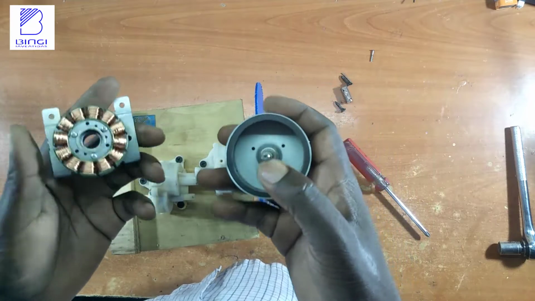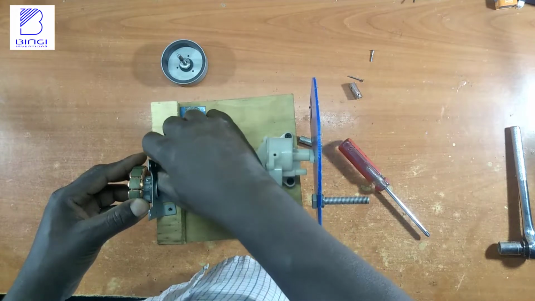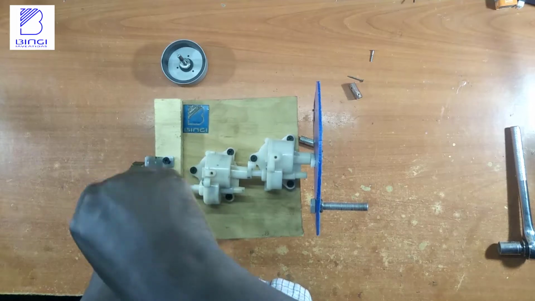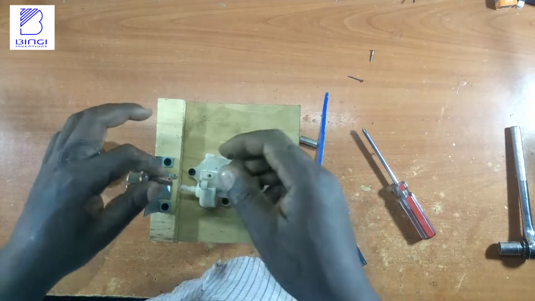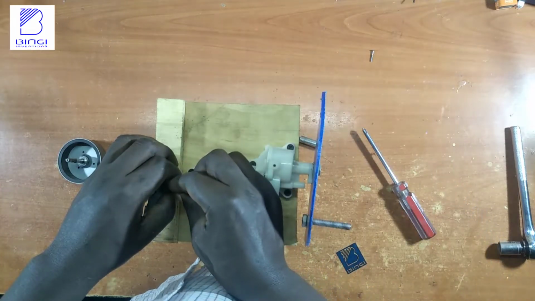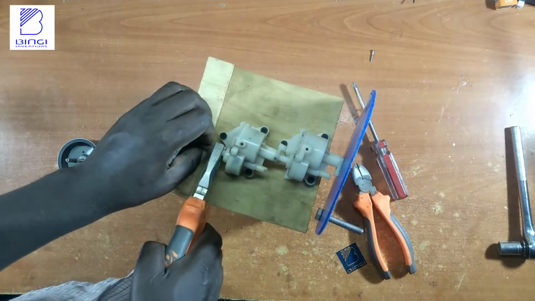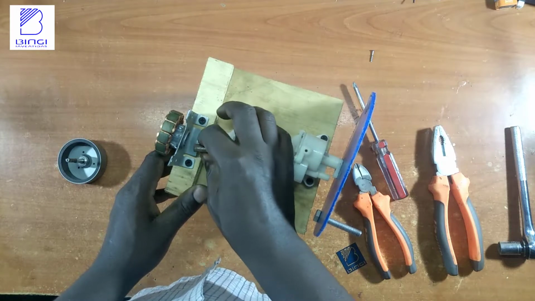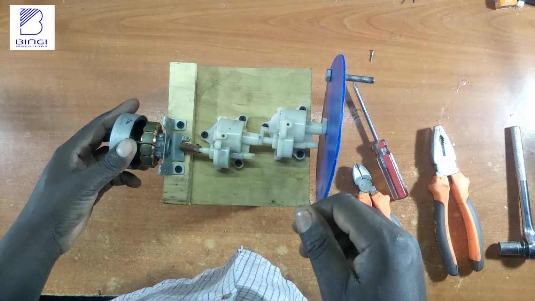So I continue by getting the stator with many wire windings, and then I fix it on the wooden platform using nails and with the help of a screwdriver to tighten it firmly. I also get a metal tubing which I insert around the output shaft of the second gear set. The two are fixed together using a pin which is bent using a pair of pliers to avoid the pin from sliding out. Thereafter, I get the rotor which is housing the magnet.